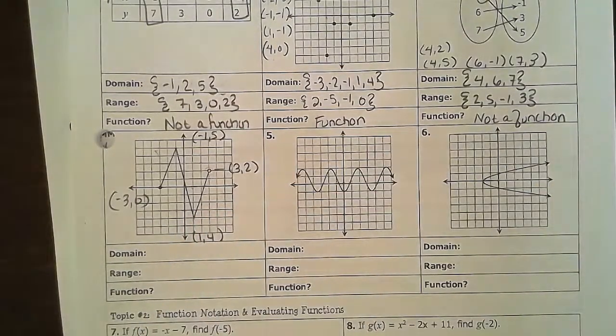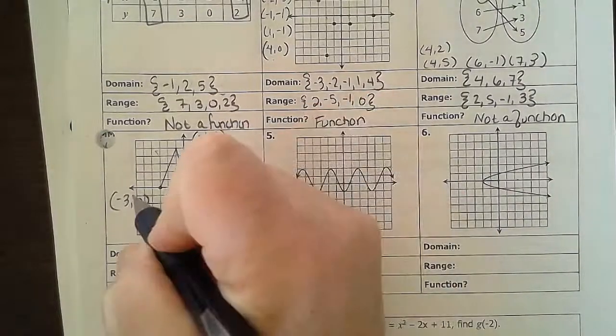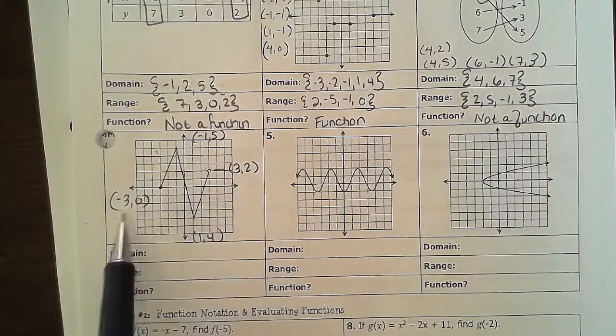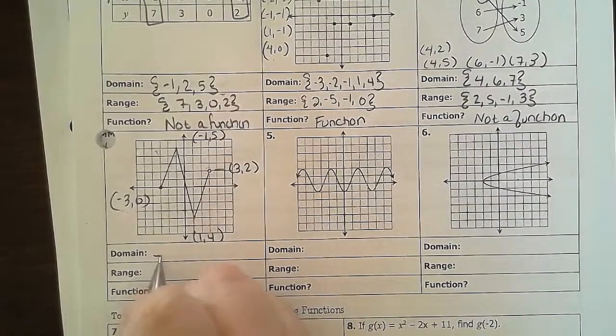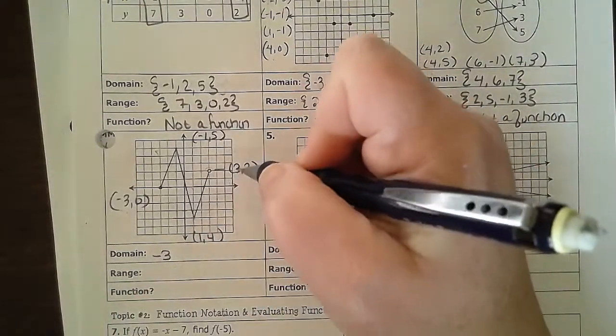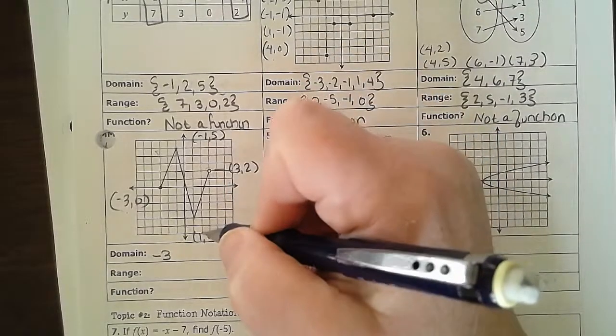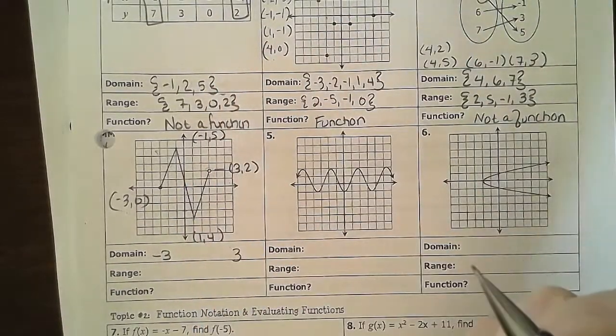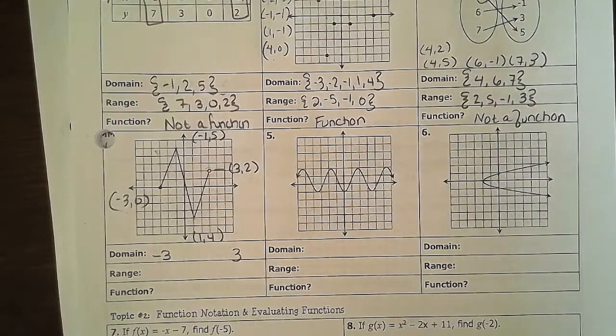Now, when I mention the domain and range, I have a range of x values, okay? Here, I'm going to look at my lowest x value and my highest x value. So as you can see, my lowest x value is -3, and my highest x value out of all these points is +3, okay? And then I'm going to use inequality symbols to help me determine that domain.